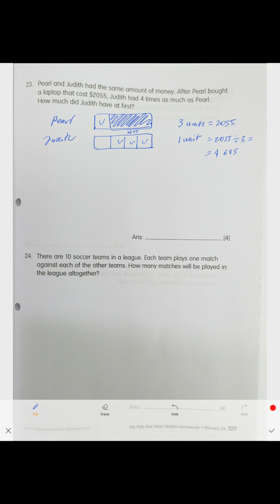Okay, and we need to find how much they had at first. So 4 units is 4 times $685, which is $2,740. All right, that's your answer. 2,740, and your answer is a sentence: Judith had $2,740 at first.